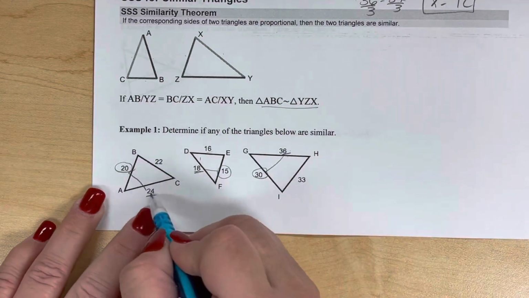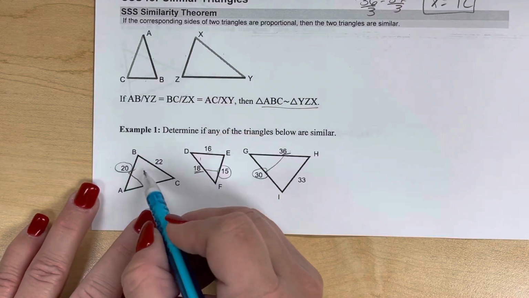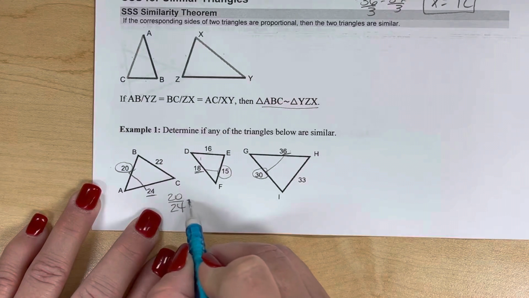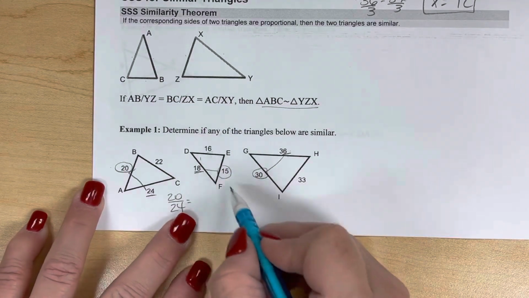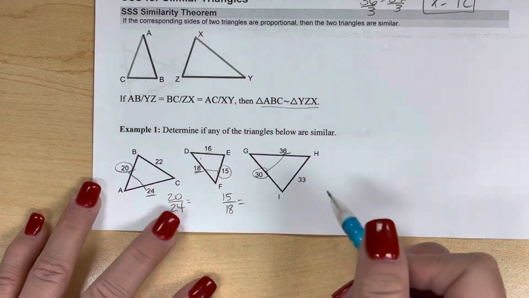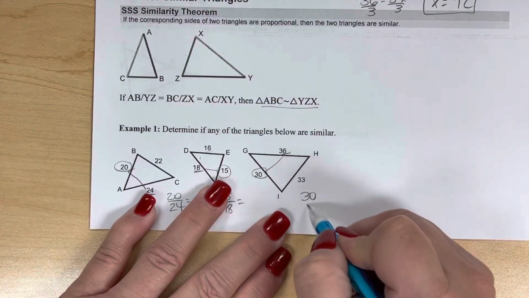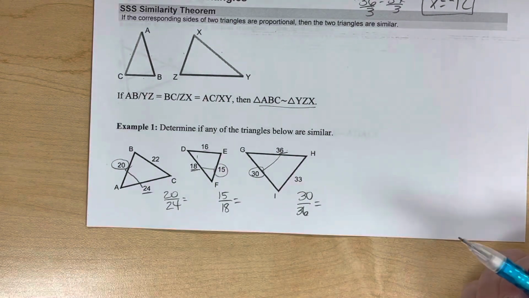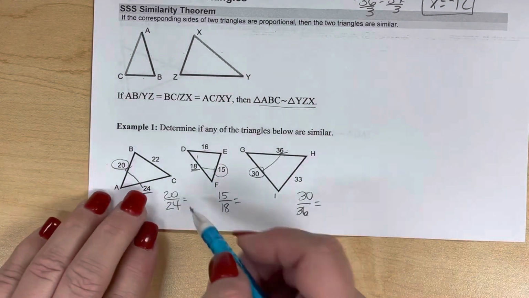So I'm going to set that up as, and I'm just going to put the smaller one on top, 20 over 24, and then 15 over 18, and then 30 over 36. Now, of course, you have to simplify those fractions. You can't leave them like that, okay?